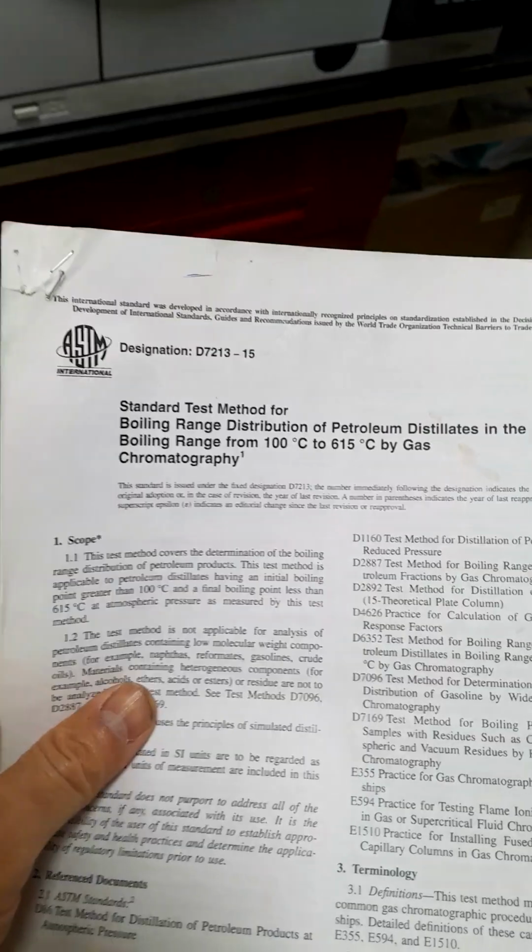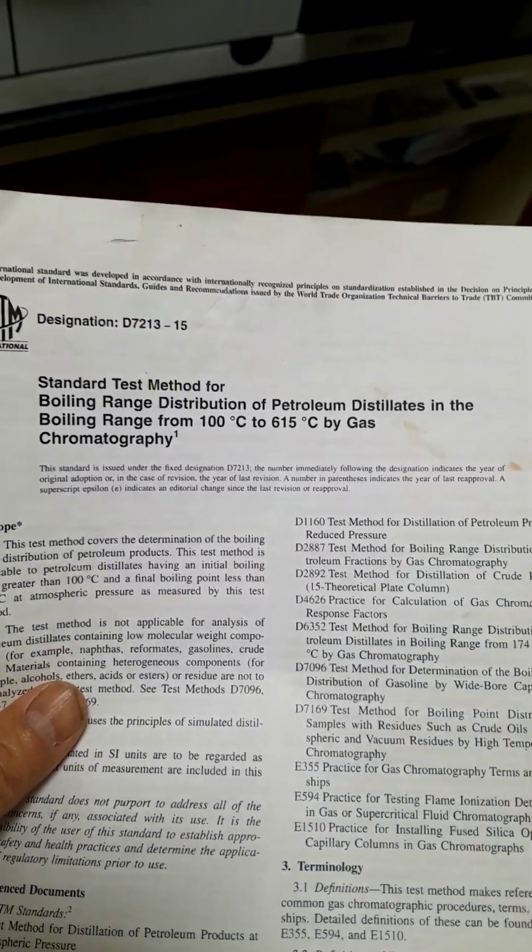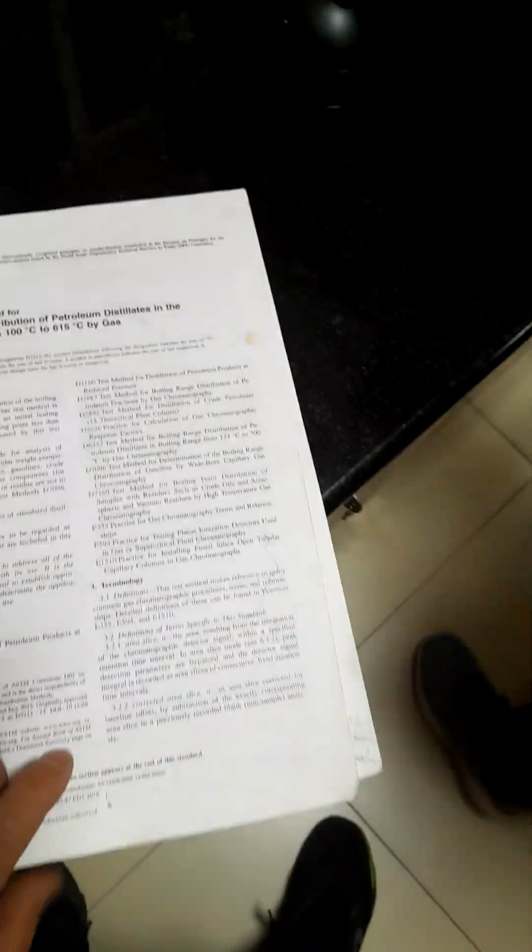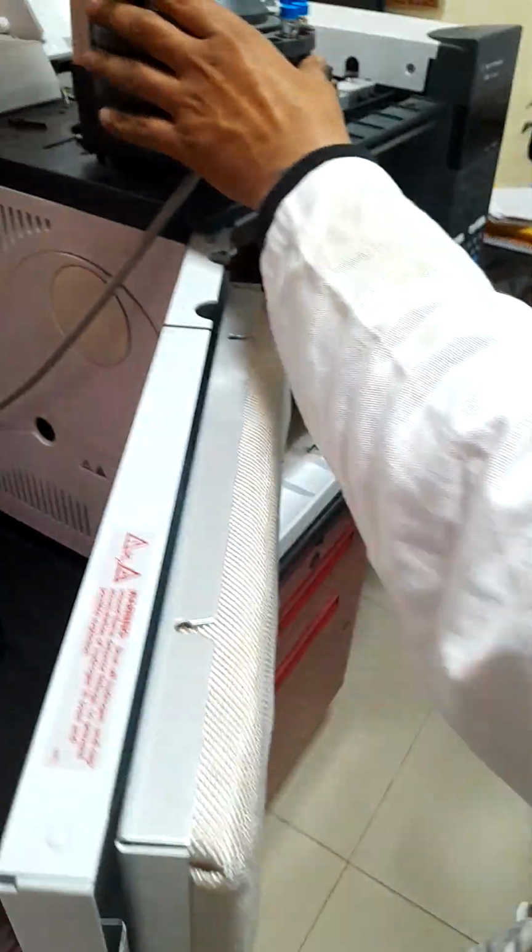Because many of you have seen or heard or learned what a GC is, but some of you may not be aware of the basic parts, how the GC looks, how the column looks. Some have studied but some have not seen, and it's my duty to show you how the GC and column look. Okay, so this is our auto sampler.